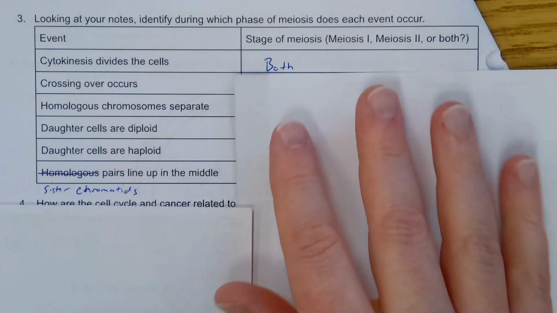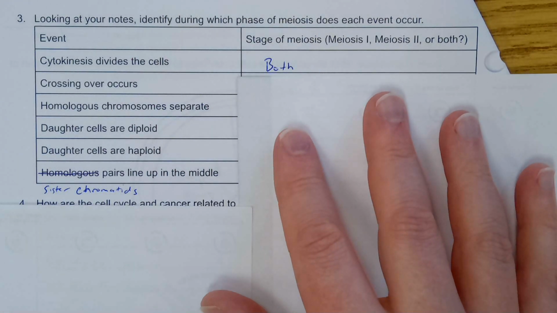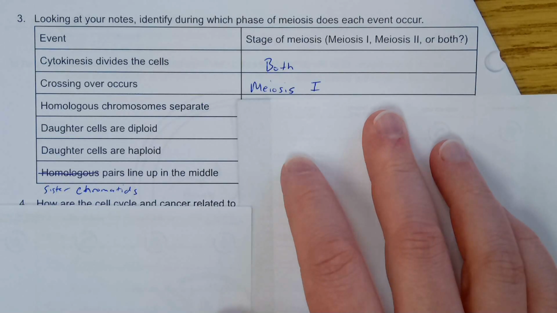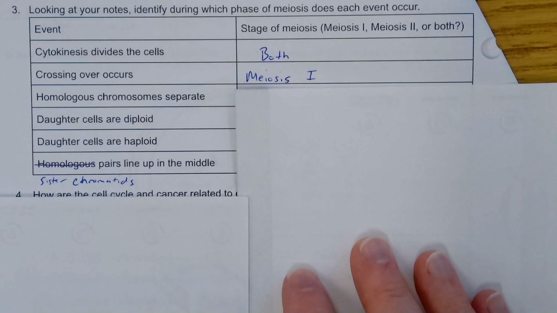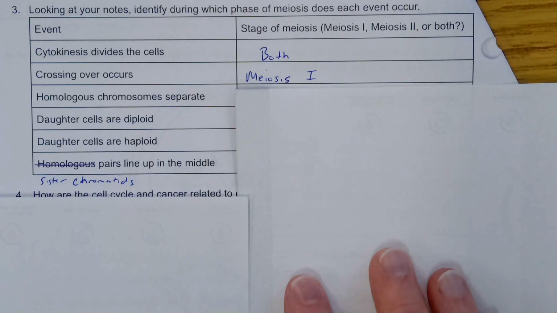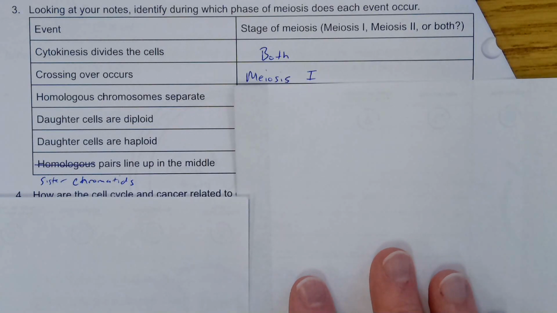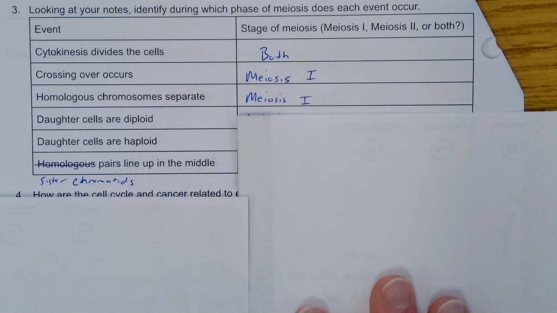Crossing over is when genes swap. It happens during meiosis 1. Specifically, it happens during prophase 1 of meiosis 1. Homologous chromosomes, they separate during meiosis 1.